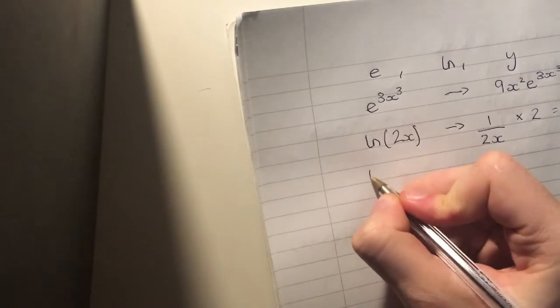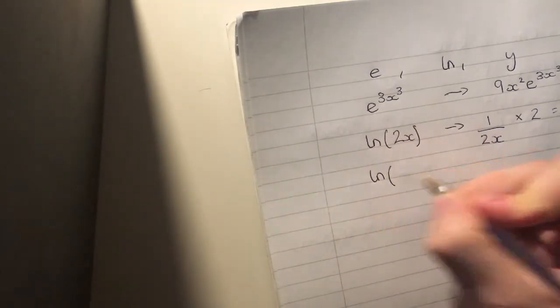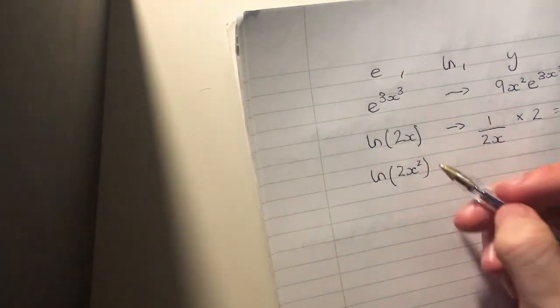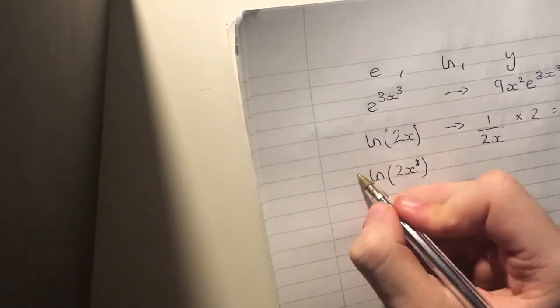Now I'm going to do another example to show you another part of natural logs. Let's do ln of 2x squared. Now if you were to do a power, what logs tell us is that if you have a power in here, it actually just comes to the front and is multiplied by it.